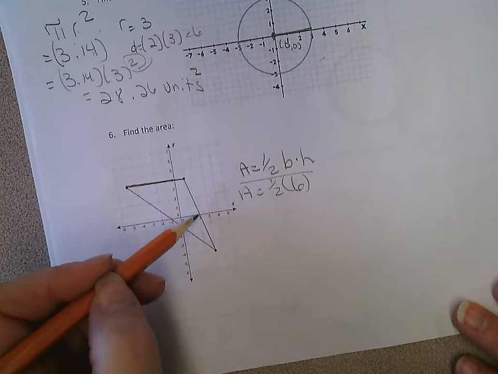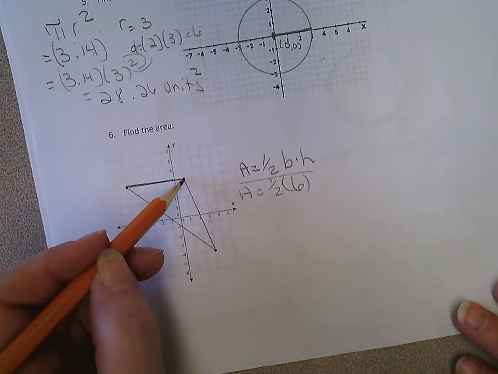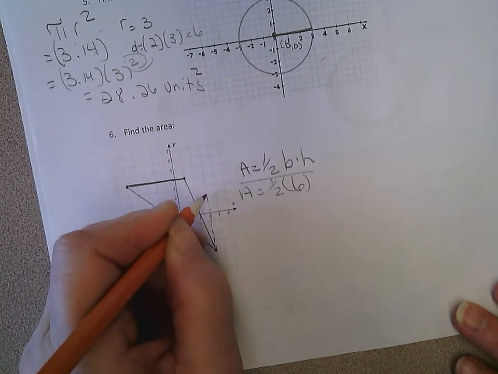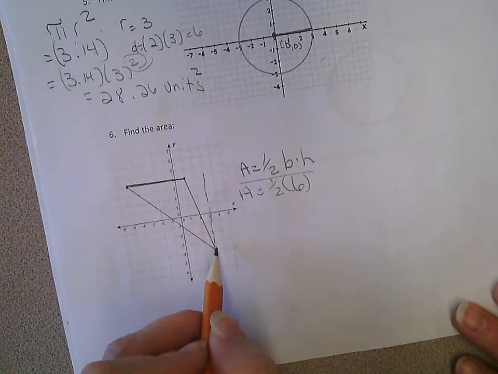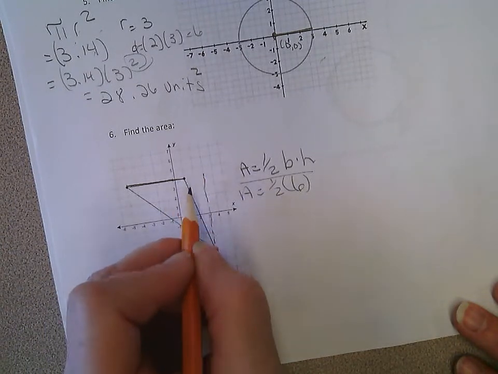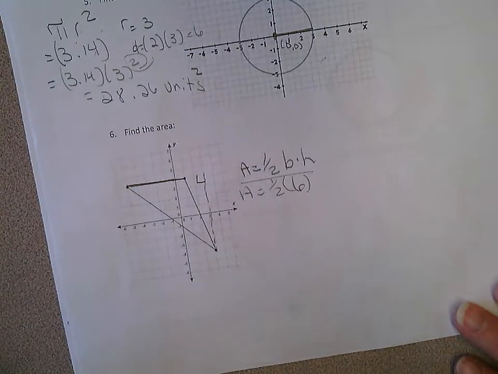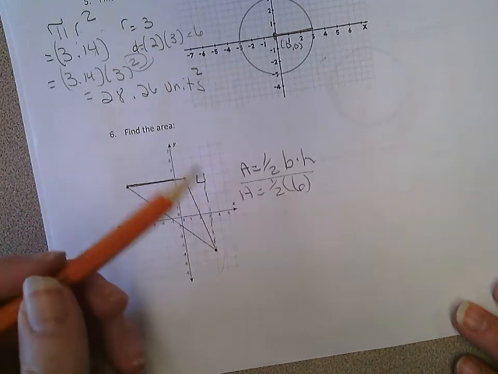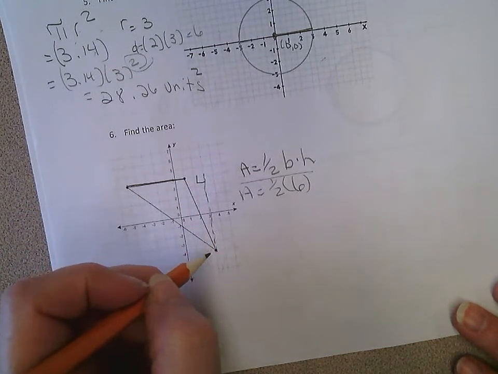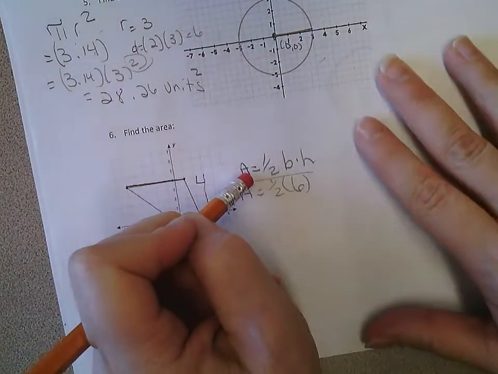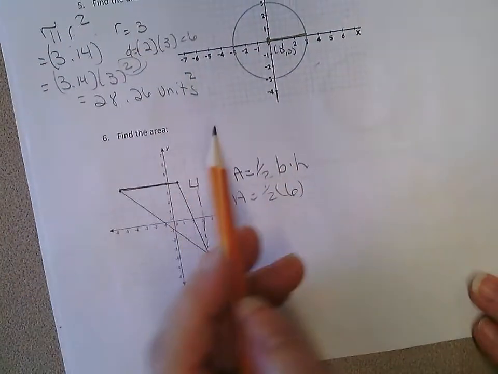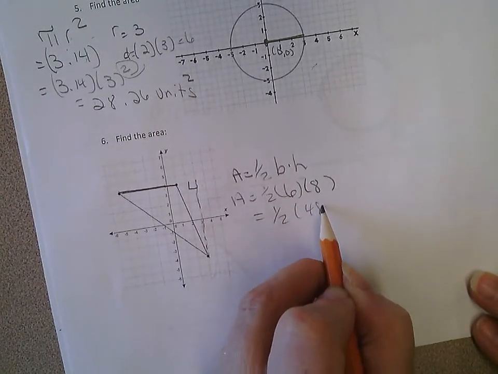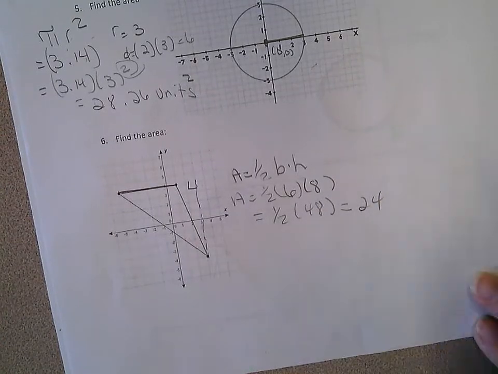Now, this line is obviously not perpendicular. It is on a slant. So we're going to go to the point farthest away, go all the way down, and it's an imaginary line. Even though we see it in here, it's an imaginary line, but we want it perpendicular. So how many units are we away from our bottom line here if we're perpendicular? If we were to count this out, it would be 8, not to get confused, this would be 8 units. So 1/2 of 48 equals 24.